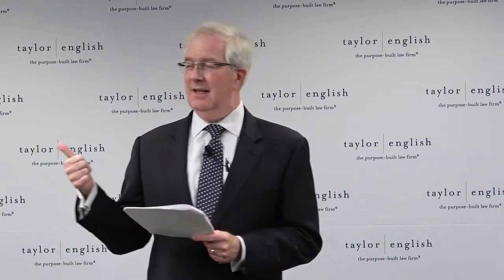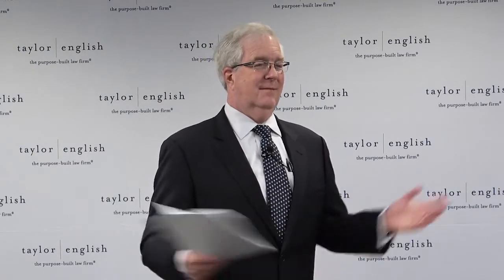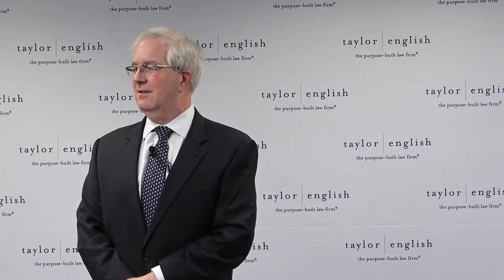So let me just read this from Iqbal, because I think it's illustrative. The tenet that a court must accept as true all the allegations contained in a complaint is inapplicable to legal conclusions. So if you're a defendant and you're analyzing a complaint, first thing you do is say, is what the plaintiff put in there merely a legal conclusion or is it actually a fact? Threadbare recitals of the elements of a cause of action supported by mere conclusory statements do not suffice. So if somebody just says defendant was negligent and leaves it at that, is that a fact or is that a conclusion?